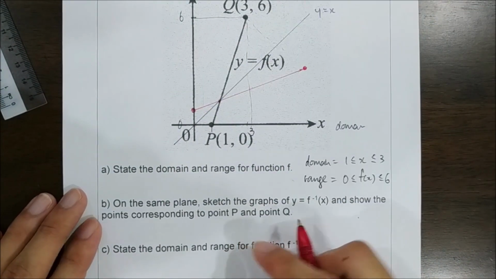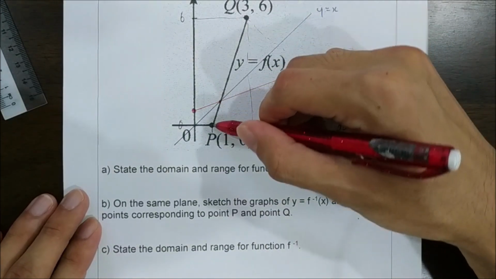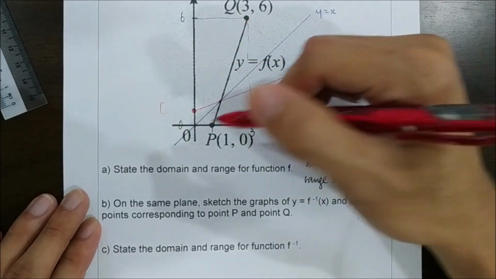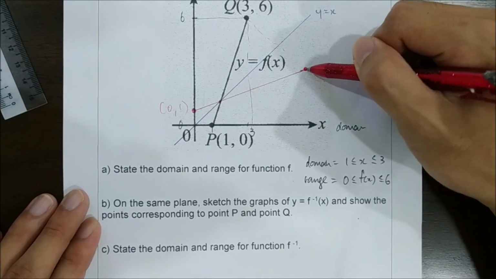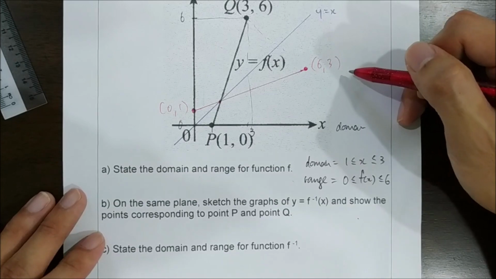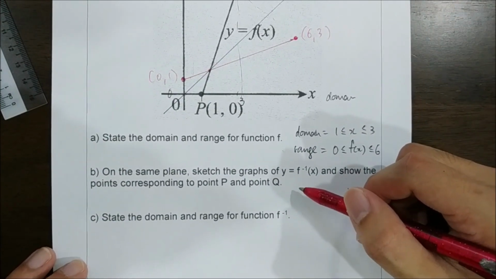From the last conjecture, we know that if this is the inverse of this, then the coordinate of this will be, since this is (1, 0), this one will be (0, 1). If this is (3, 6), the coordinate of this will be (6, 3). That is how we use the last conjecture, the fourth conjecture. By that we are done with question B. We go to the last one.